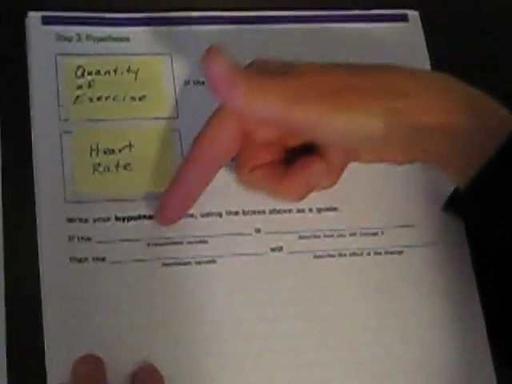And they come up with an if-then statement. If the quantity of exercise is increased, then the heart rate will, and they can choose increase, decrease, or stay the same. Then we go to our next step, planning the experiment. And it's laid out, and I guide them into doing step-by-step instructions for that.